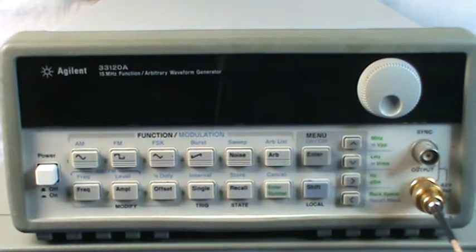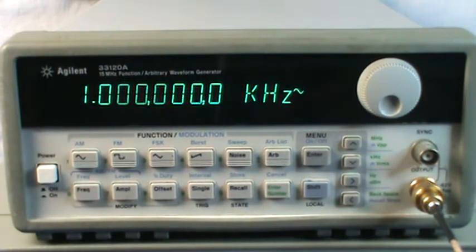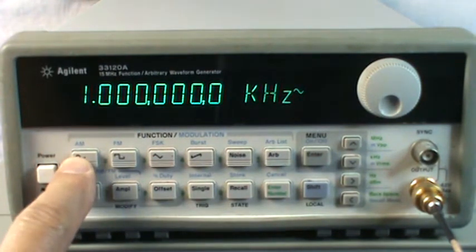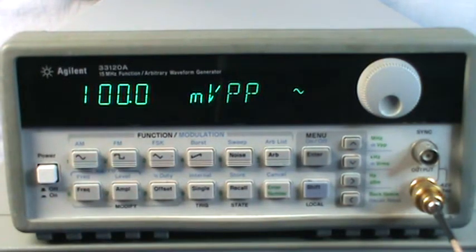Hi, my name is Dumitru and I want to introduce you today to the Agilent 33120A 15 MHz function / arbitrary waveform generator. In order to start this unit, I have to press the power on-off button and wait for the default values. These default values are sine wave for the waveform, frequency 1 kHz and amplitude 100 mV peak to peak. As you will see later, by default, the internal impedance of this generator is 50 ohm.